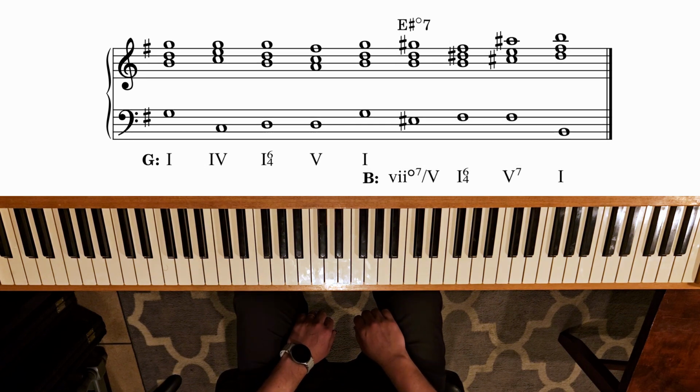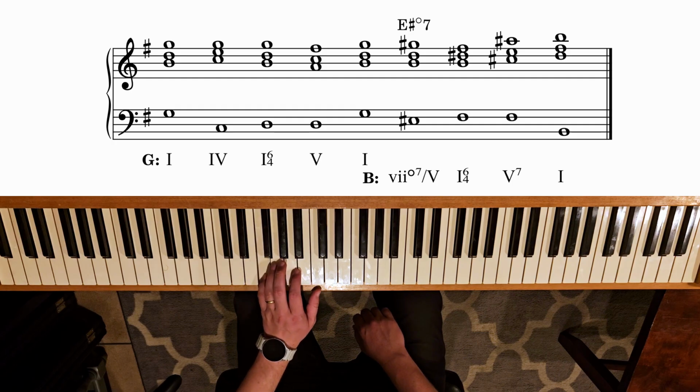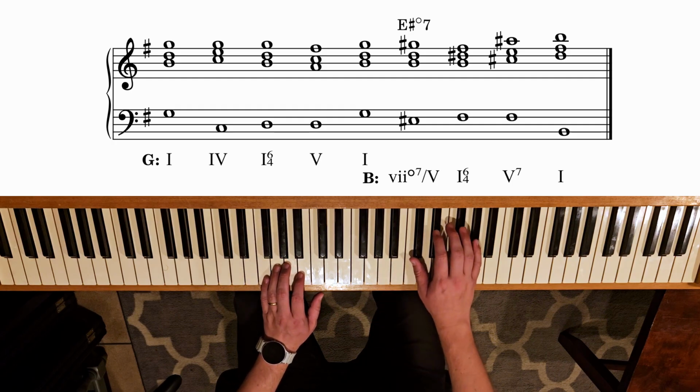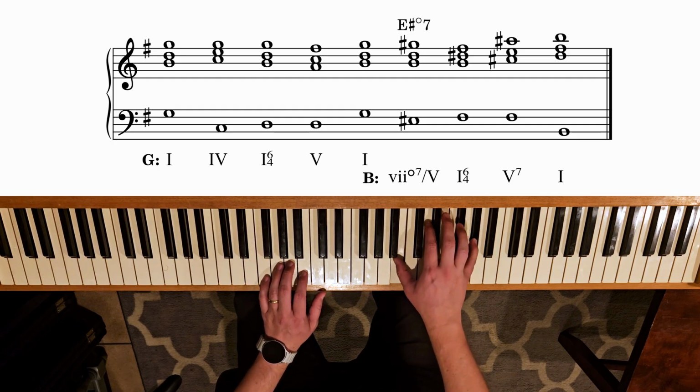For this next example, we'll be taking this as an E sharp fully diminished. With my E sharp in the bass, I would have my G sharp the third above, then my B, and my D.